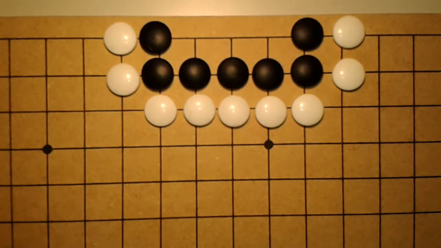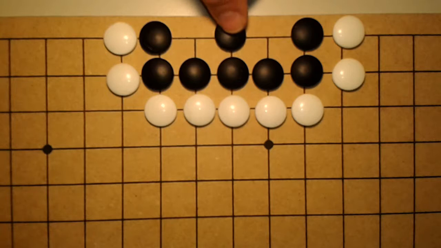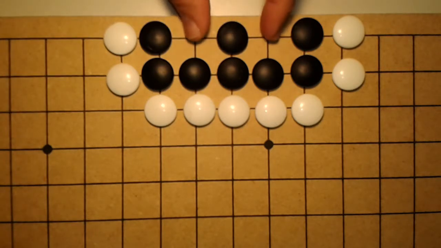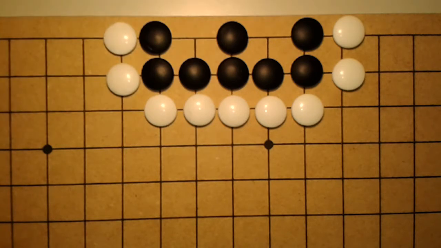If it is black's turn to play, then black would play in here, and this creates two eyes. And if a formation has two eyes, then all of these stones cannot be caught anymore, and they are alive. I will now show you why this is the case.